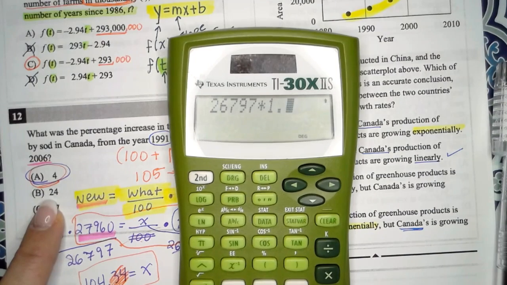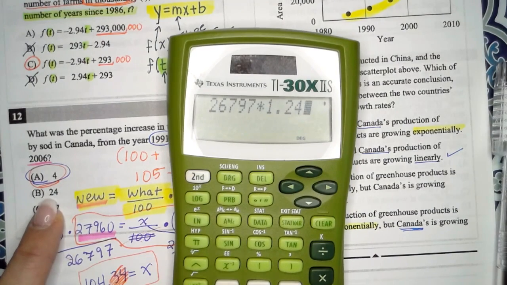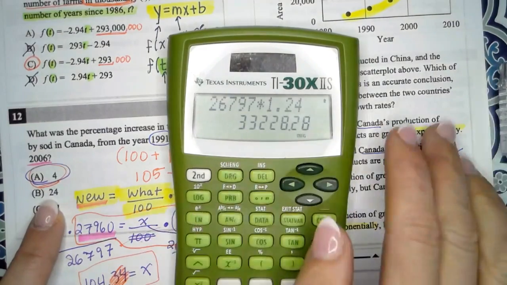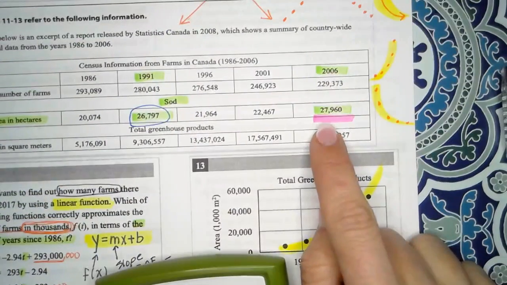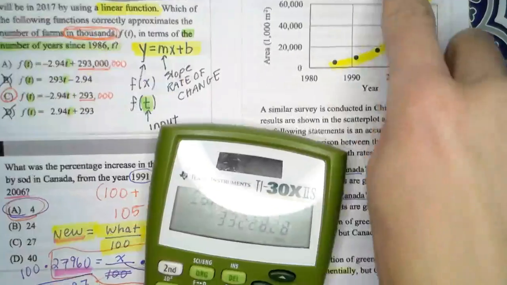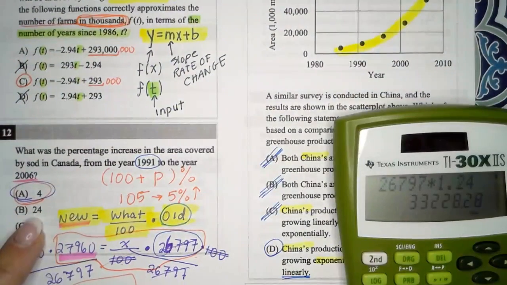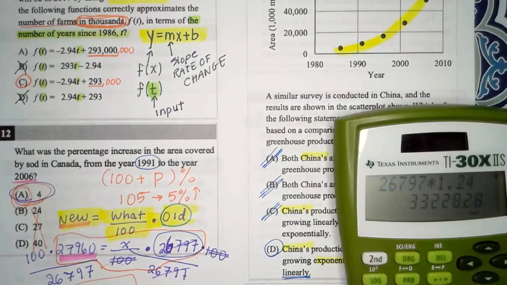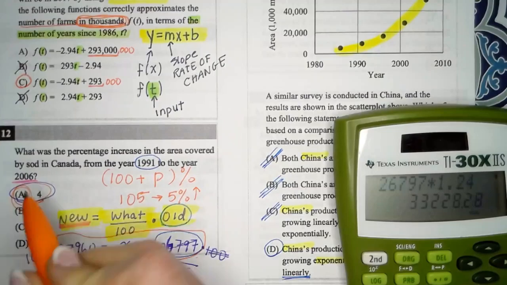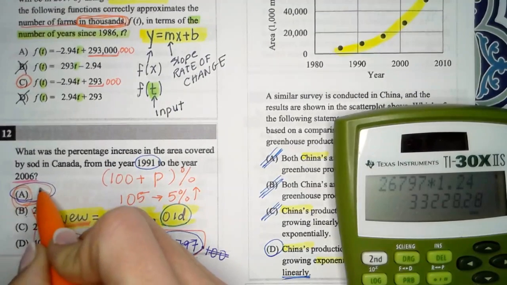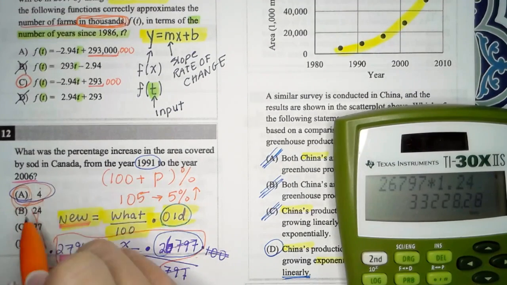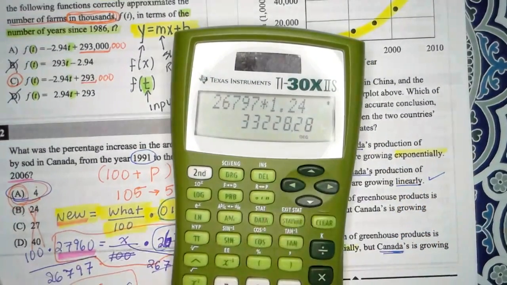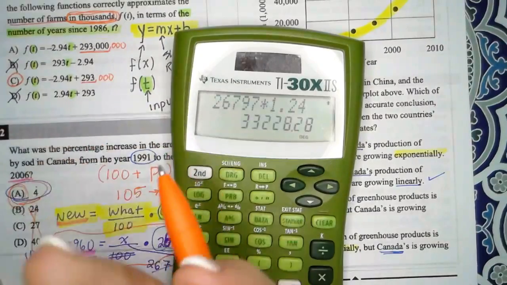You could either do 1.24 or really it's the same as 124 over 100. Equals 33,228. Is that answer too big or too small? It's too big. So if 24 is too big, now these are all out. There's my answer. If 24 is too small, now what could I cross out? That's the benefit of guess and check, picking one of the middle two. You'll always be able to cross out 2 or 3 answers, or you hit the nail on the head, you got it right. Question?